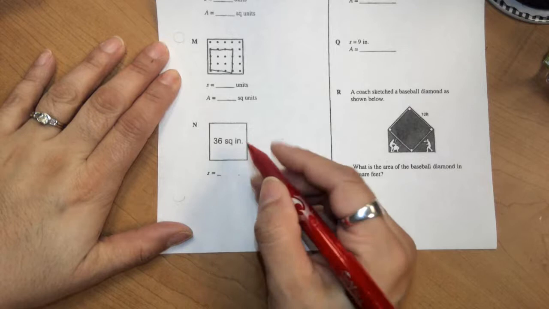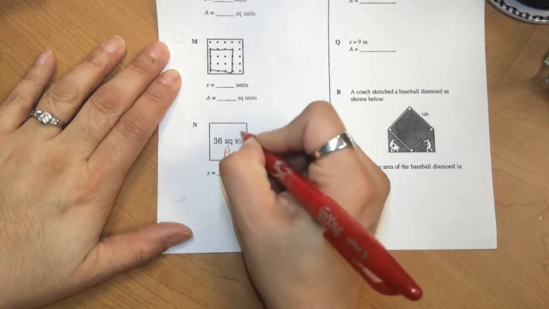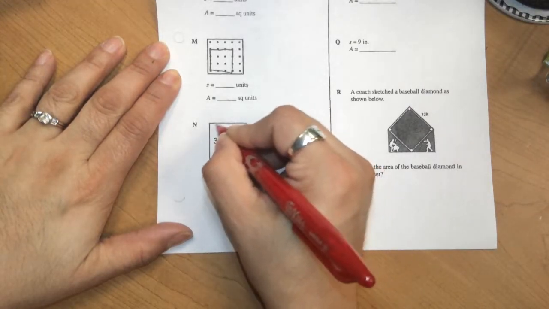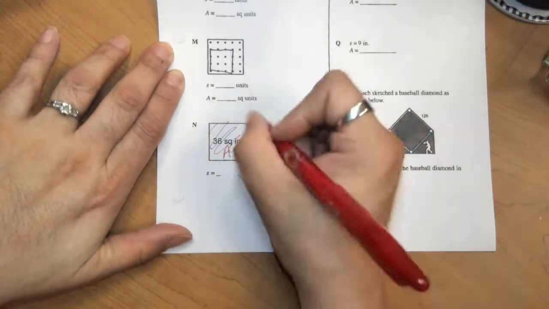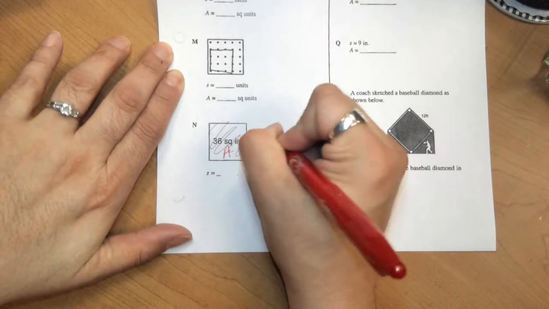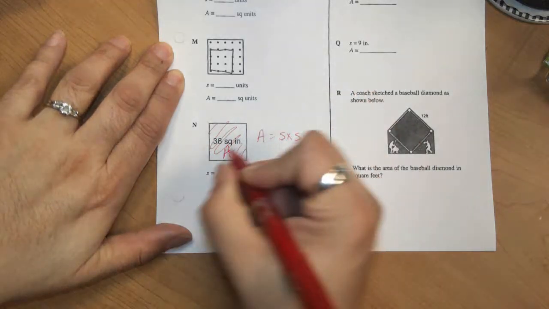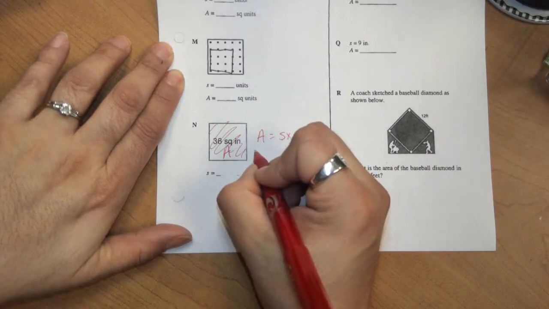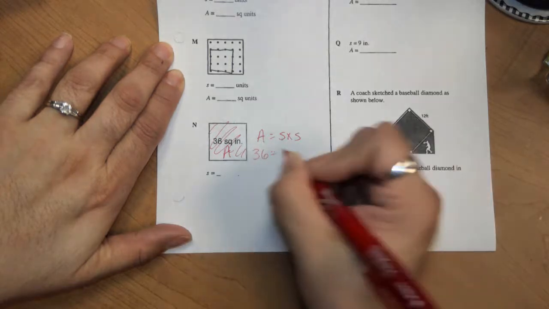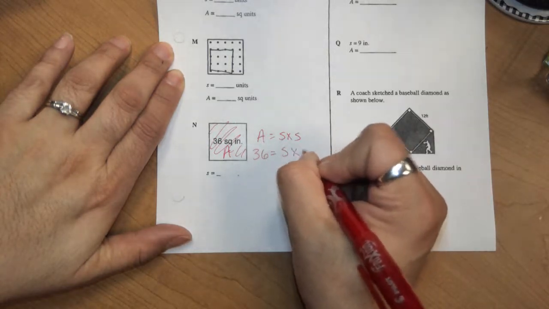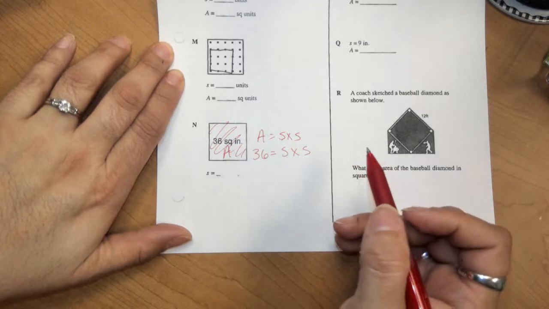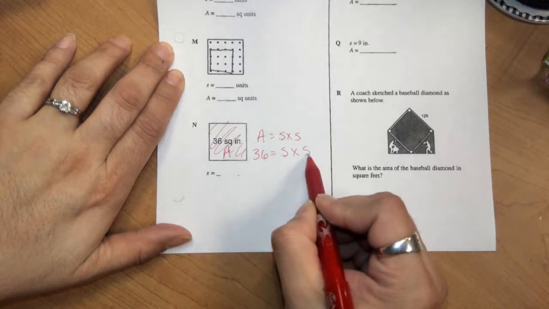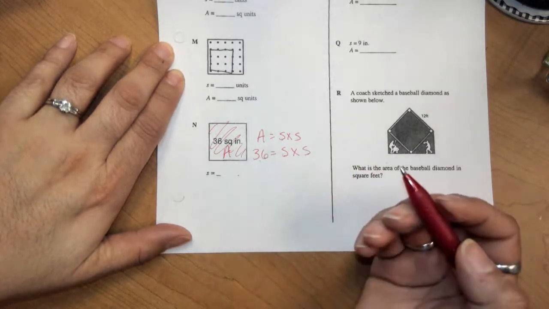36 square units is the area. That's the inside. All of this, the area of the inside. So this time we have area equals side times side. This time our area is what? 36. Side times side. The S and the S mean it has to be the same number. What number times itself gives you 36?